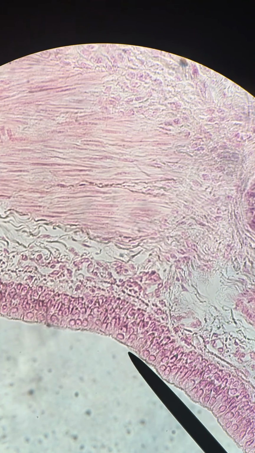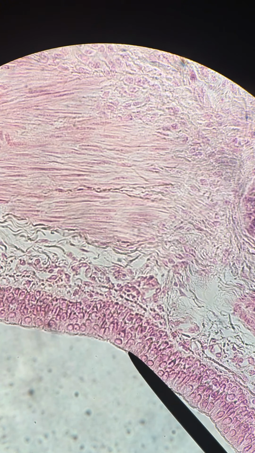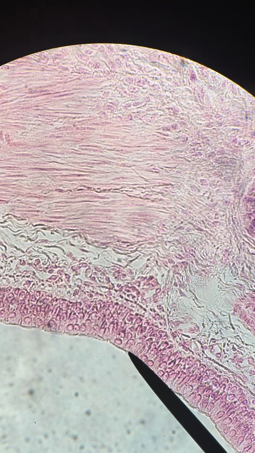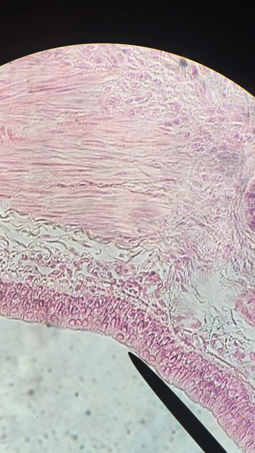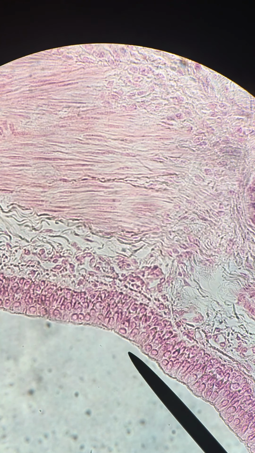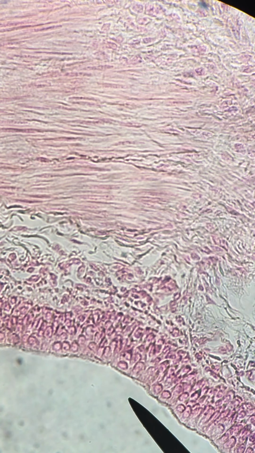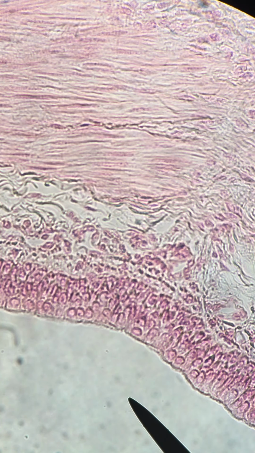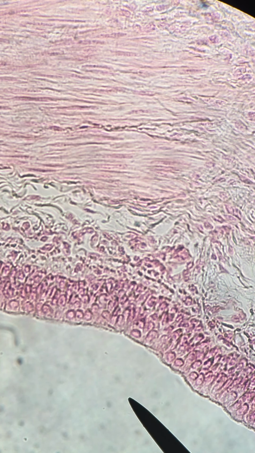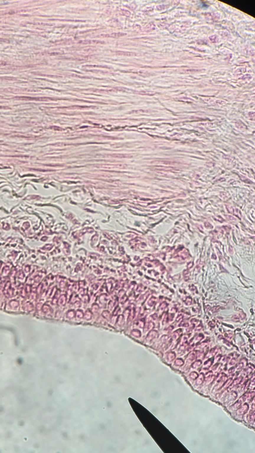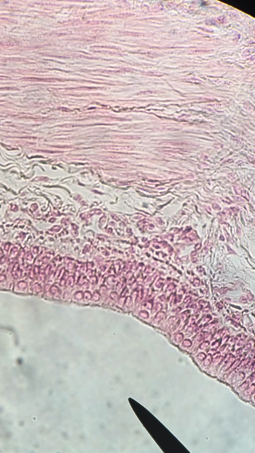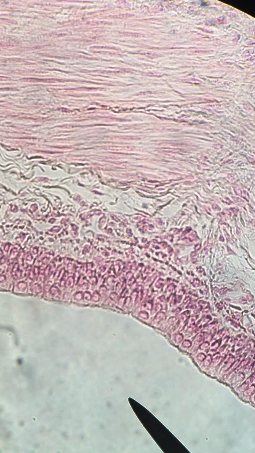Okay. So the pointer I have here is on the ciliated portion of the pseudostratified columnar epithelium that you should see lining the trachea here. If you look closely, you can see little hairs. I'm going to zoom in as much as I can using my phone here. Little hairs lining the inside of the trachea. That's the cilia. Okay, and they belong to our pseudostratified epithelial cells.